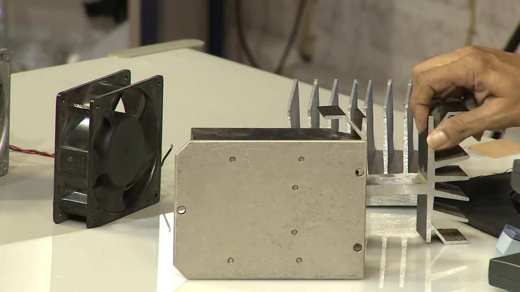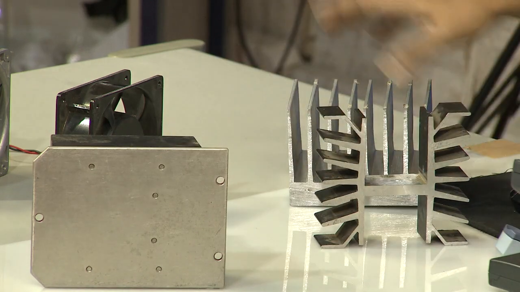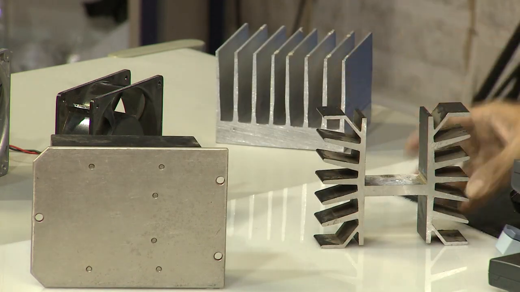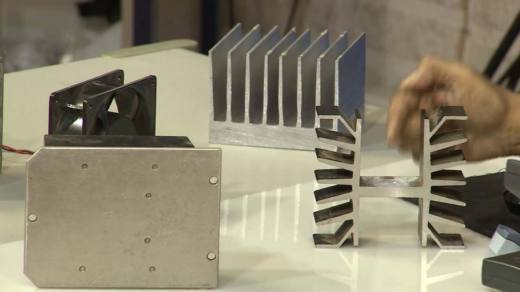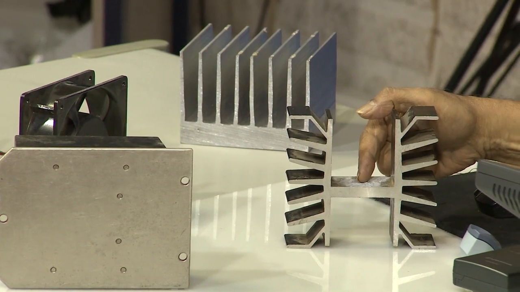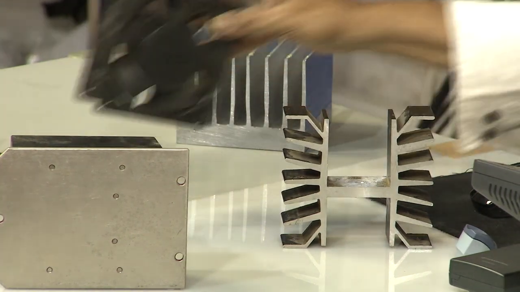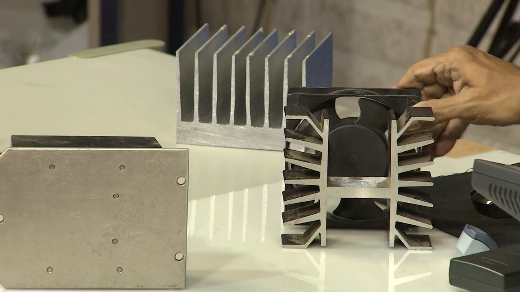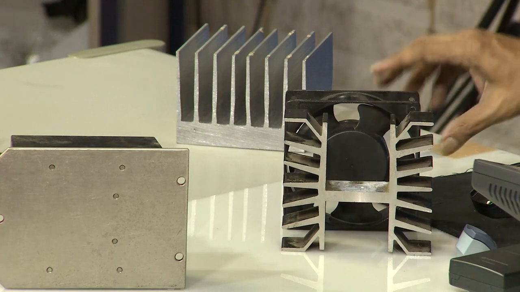if you see, this heat sink has been made for fan cooling of devices which are mounted on this surface. And then we also have a fan here which, as I have told you earlier, approximately covers these areas.